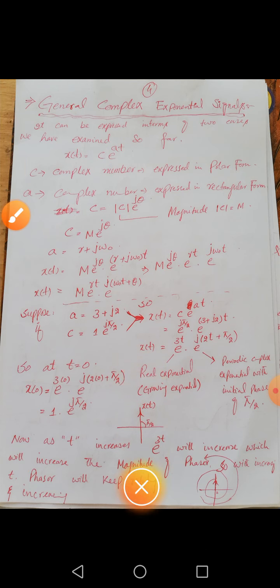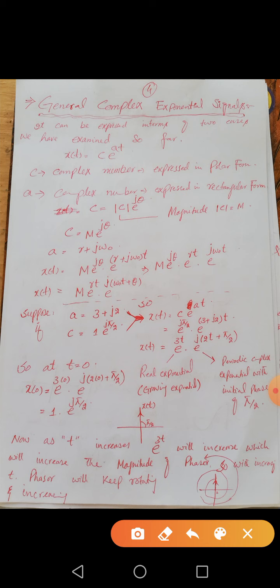So here you can see that as t increases, this real exponential e power 3t is being multiplied with this periodic complex exponential signal. So e power 3t will increase, which will increase the magnitude of the phasor. So with increasing t, the phasor will keep rotating and increasing.